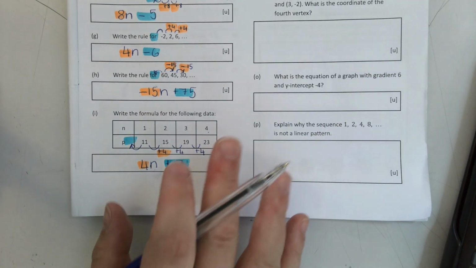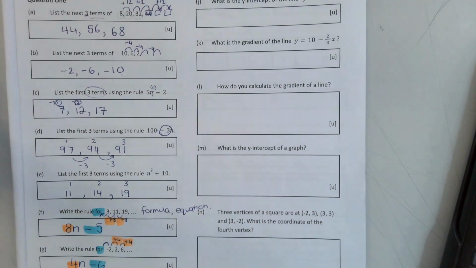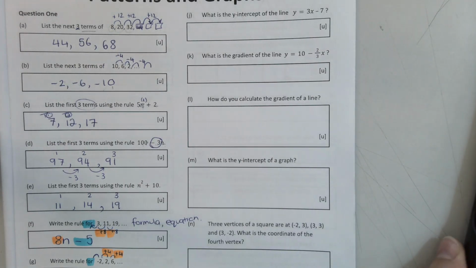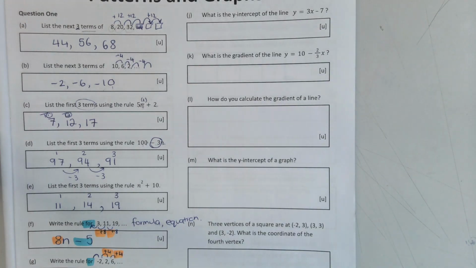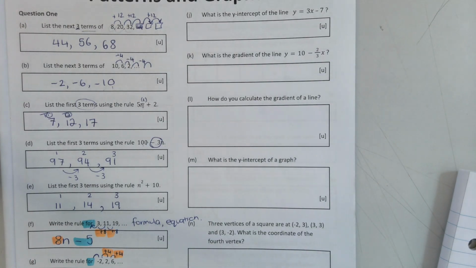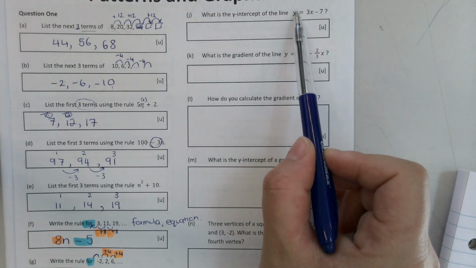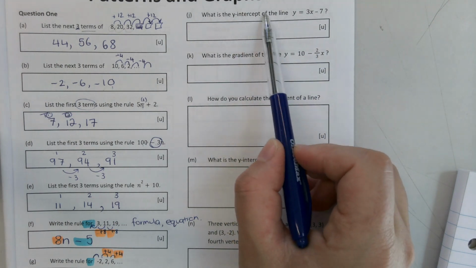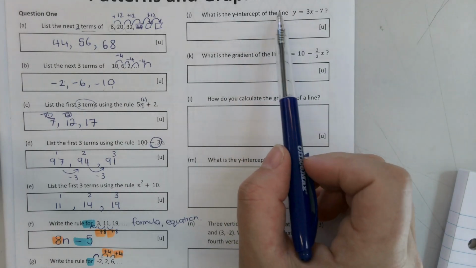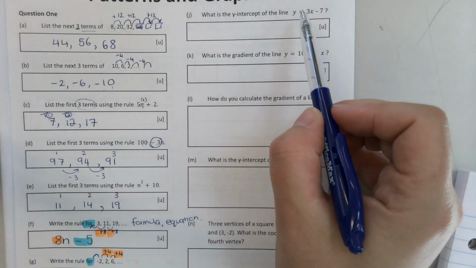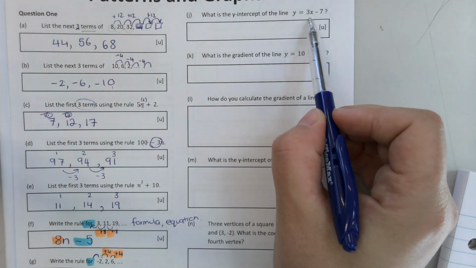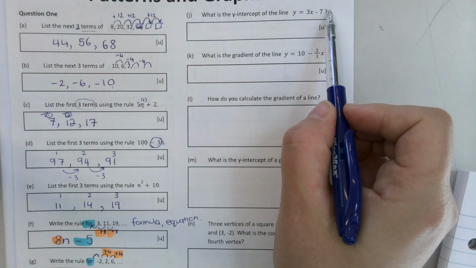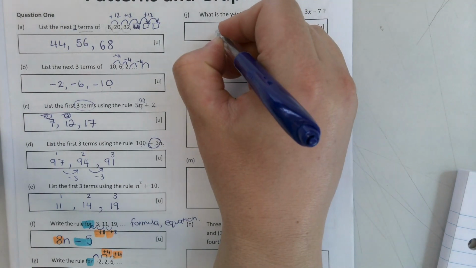Okay, next question. I'm moving on to question J. What is the y-intercept of the line y equals 3x minus 7? So this is what an equation looks like because it's got an equal sign. The y-intercept is the number that's flying solo, the number that has nothing else connected to it. If you notice, the 3 is connected to the x because it's being multiplied. But this minus 7 is flying solo. And that's your y-intercept. It is minus 7.